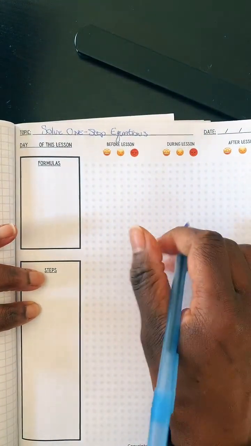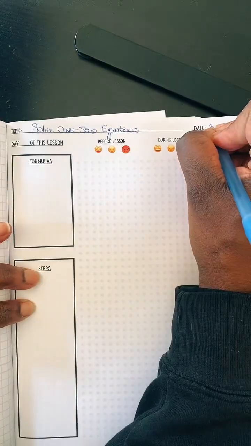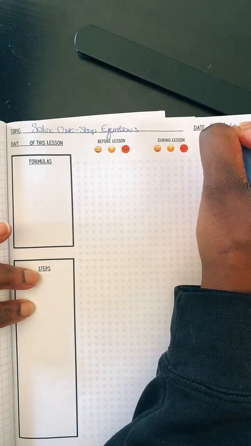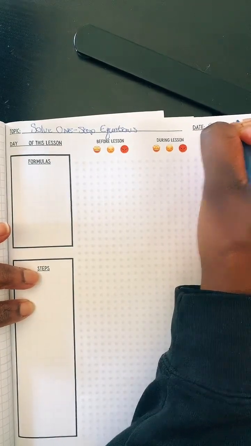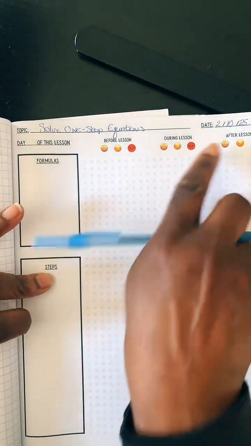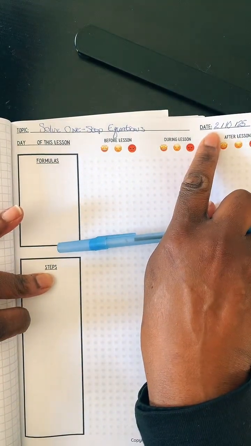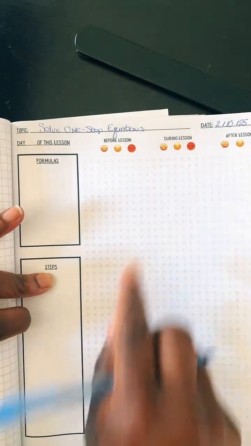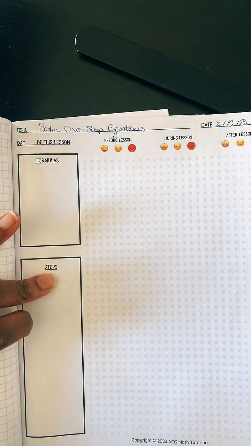Okay, today's date is 2/10 and it's 25. It's kind of funny that 10 divided by 2 gives me 5 and 5 squared gives me 25. I can't turn it off, guys. I can't turn it off.